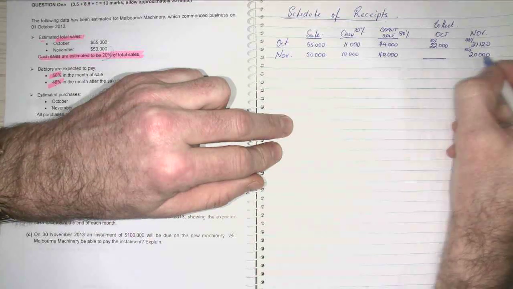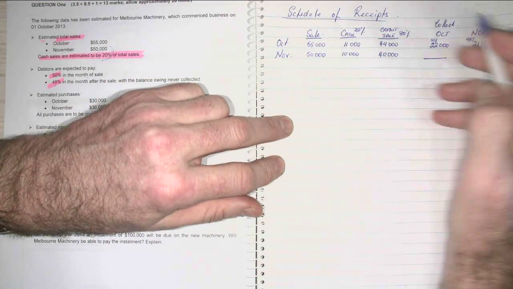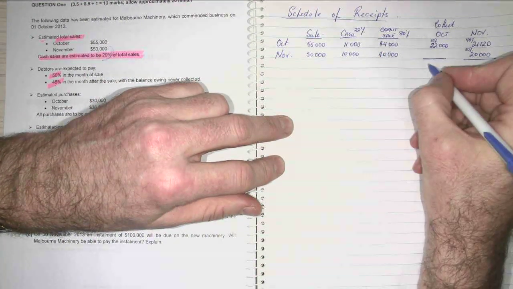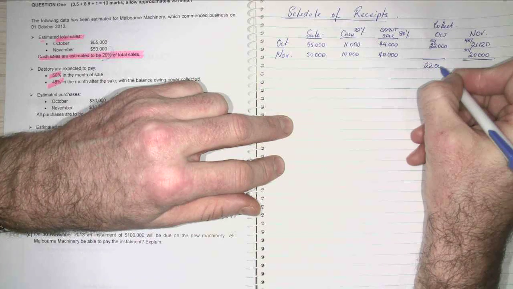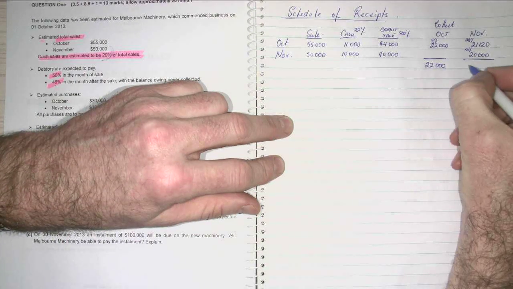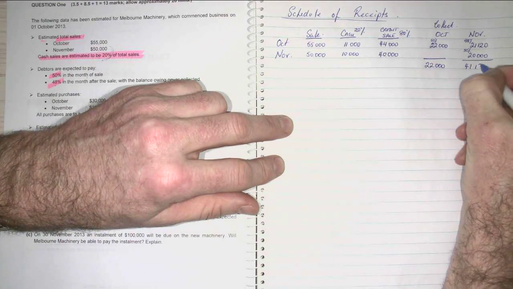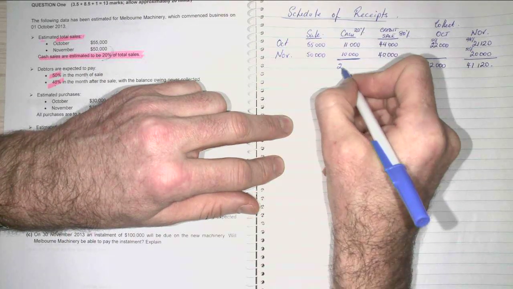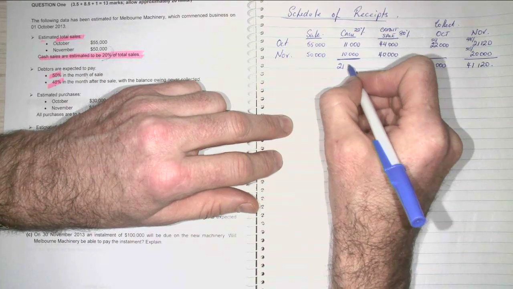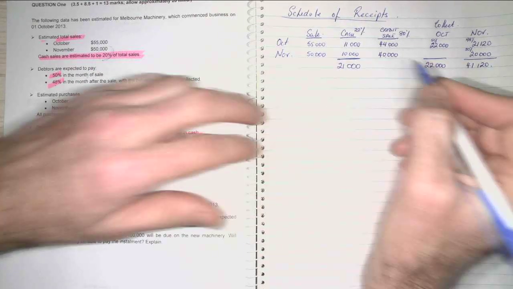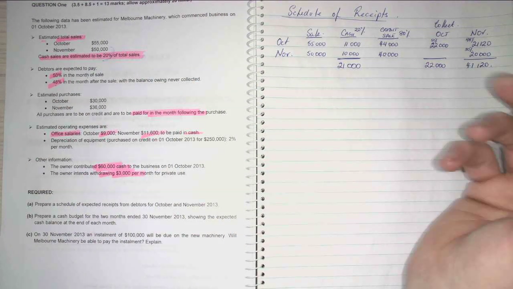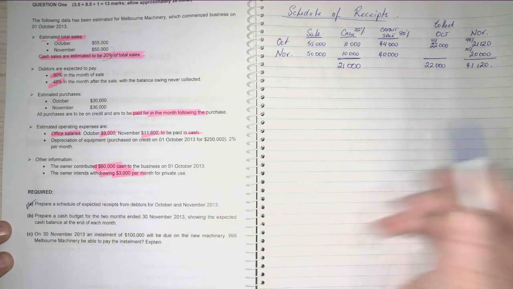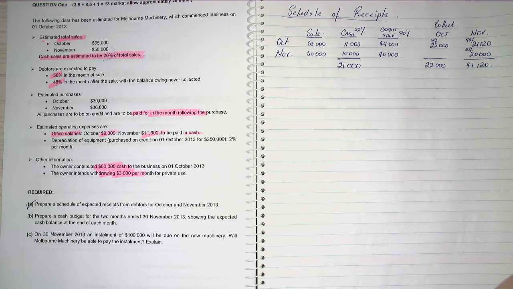So my receipts from debtors, or schedule of receipts from debtors, for October is 22,000, and for November is 41,120. And I have some cash I've collected out here, but that's in the month of sales of 21,000. So don't forget your cash bit when you're doing your next step. So that takes care of A. I've prepared my schedule of receipts.